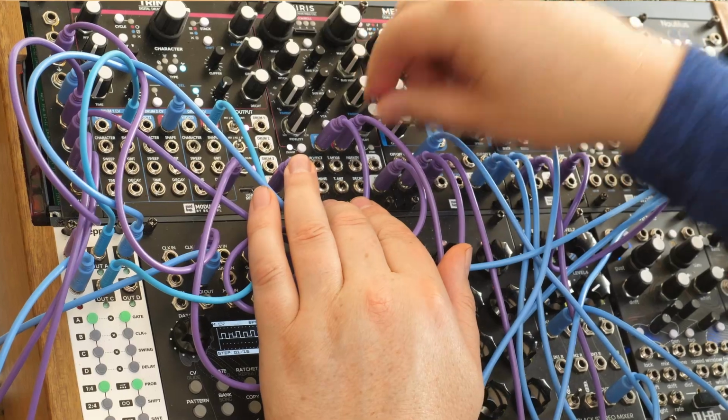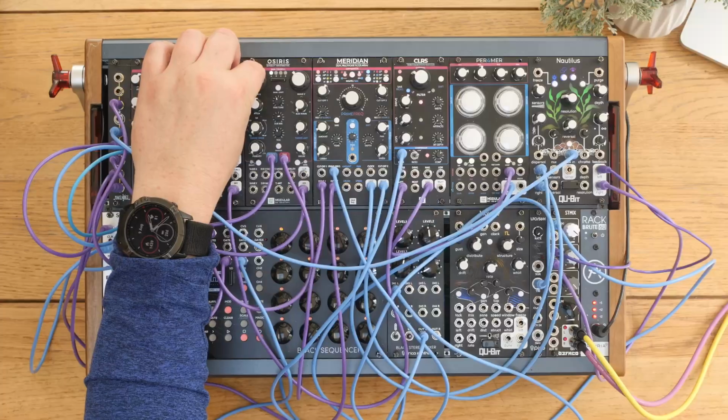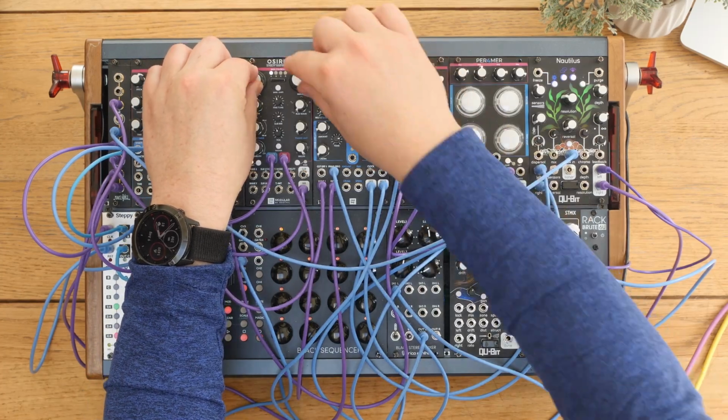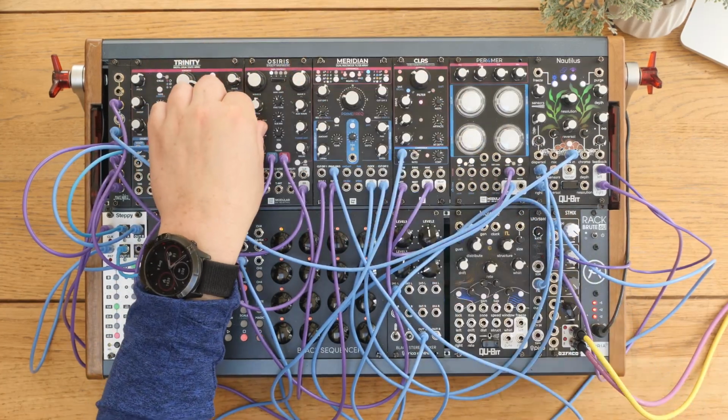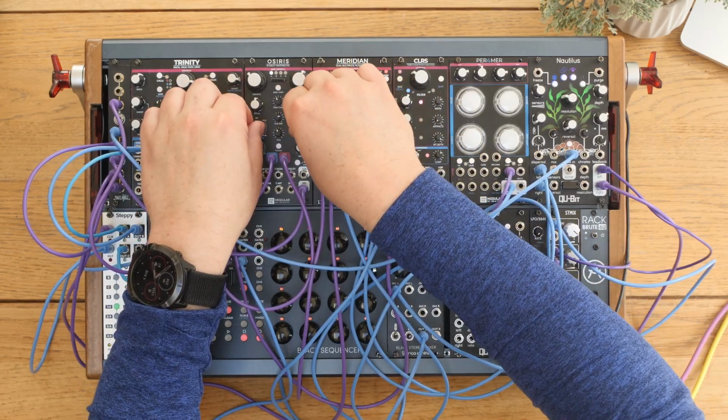If I put this VCA onto full, it goes into a drone mode. Turn the timbre amount up.